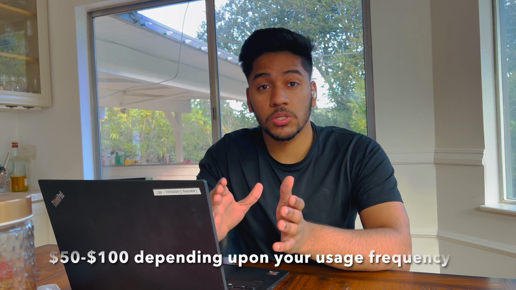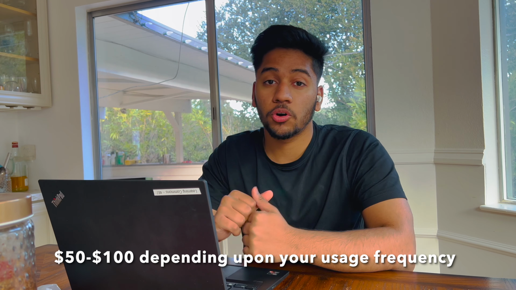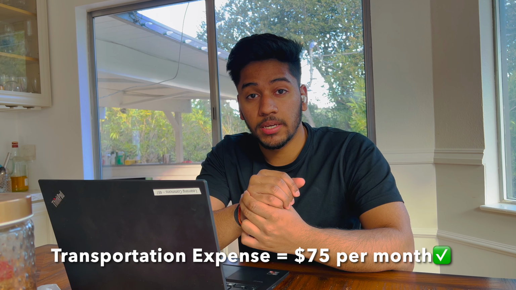So I think for transportation you will be sticking with the train system and the bus systems that are available to you near your area. So you will end up spending around $50 to $100 per month on your transportation. So let's keep it $75. $75 will be your transportation fees on an average per month.